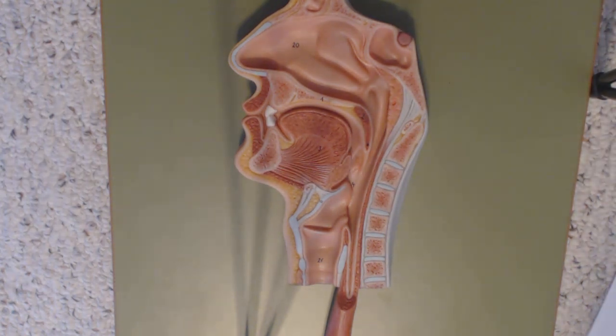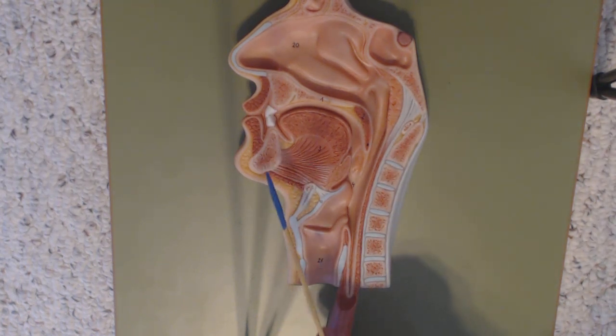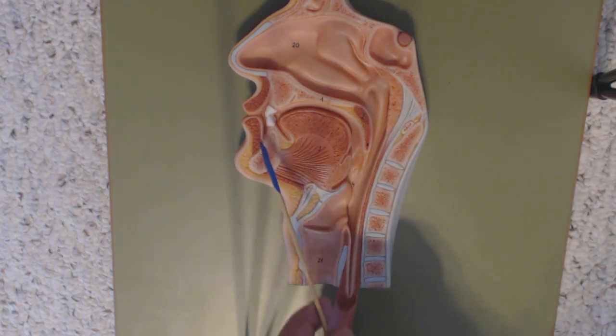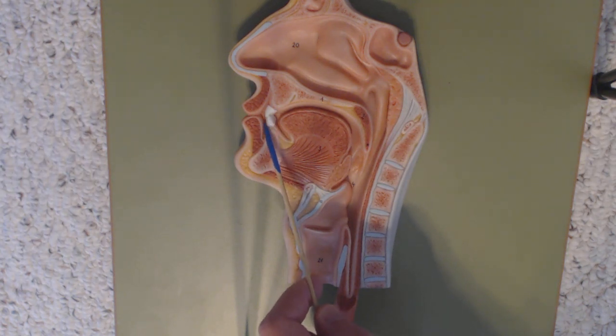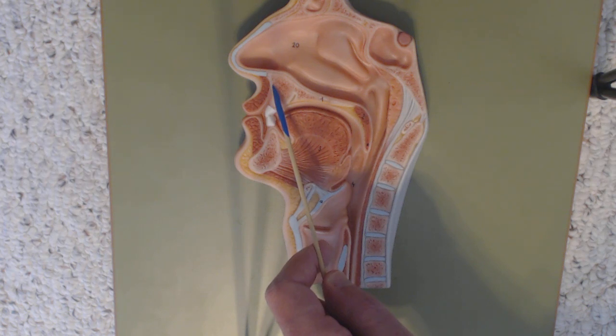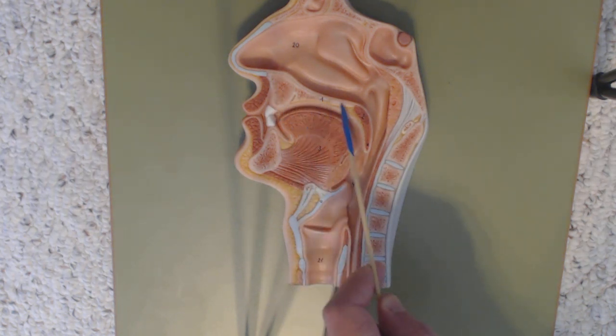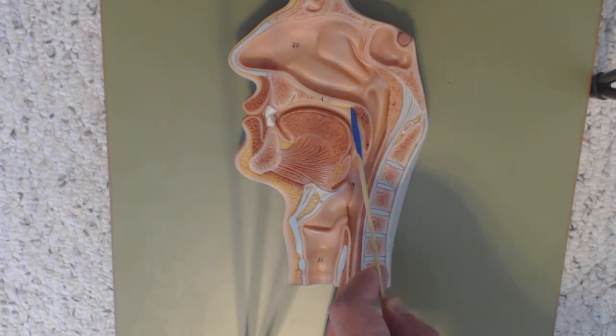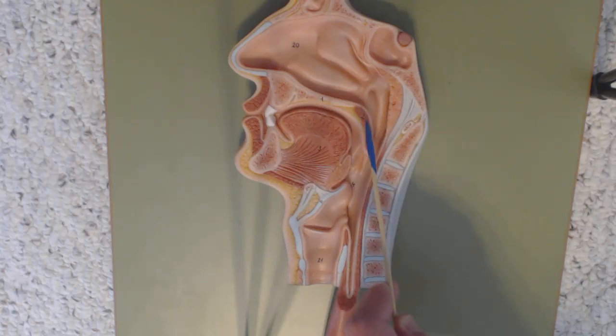Okay, so let's begin. Here we start by looking at a sagittal section of the head. And first they want you to find the lips. Then the oral vestibule, which is here, the space between the lips and the teeth. Next, the hard palate, supported by the maxillary and palatine bones, starts here and then goes back to here. After this, we have the soft palate, which is not supported by bone, shown here.